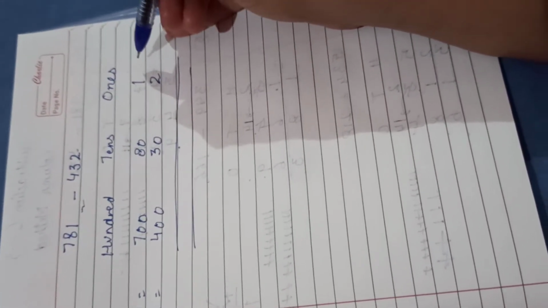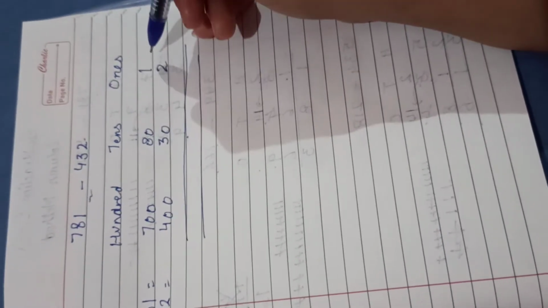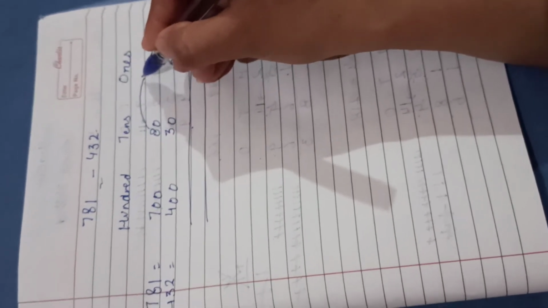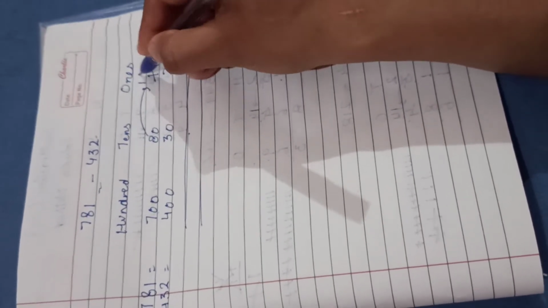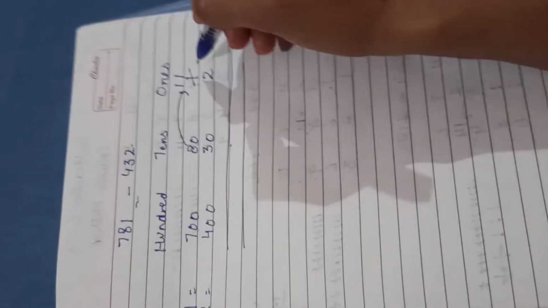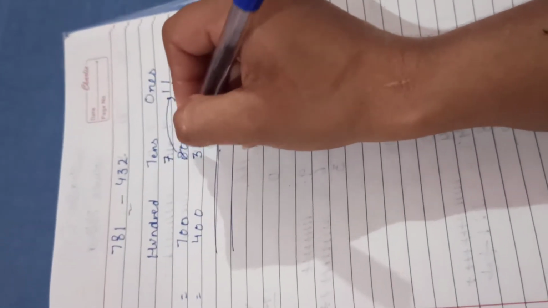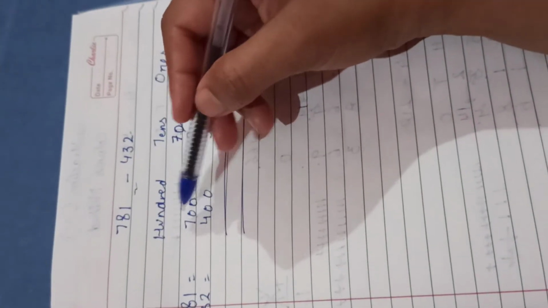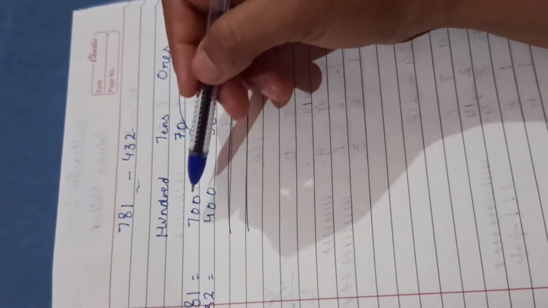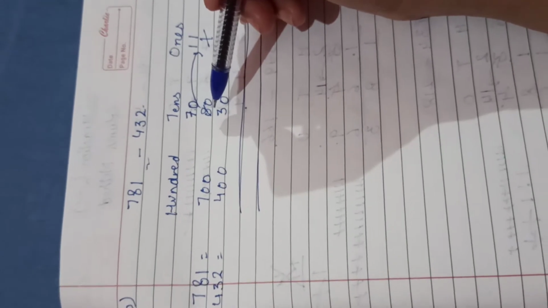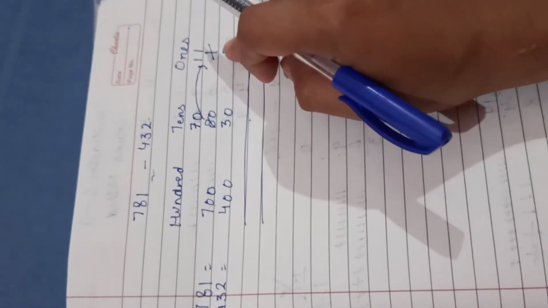So what we are going to do, we are asking 8 to give 1 to this 1. So this 8 will give 1 to this number and it will become 11. It will not become 2. Remember, it is not going to be 2. It will become 11, and this 8 will reduce to 7. The 0 will remain as it is. There will be no changes in these numbers because they are not borrowing. This 8 is not borrowing a number from 700, so there will be no such changes here.